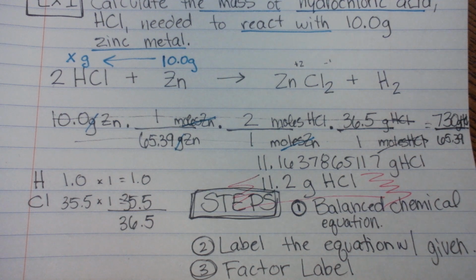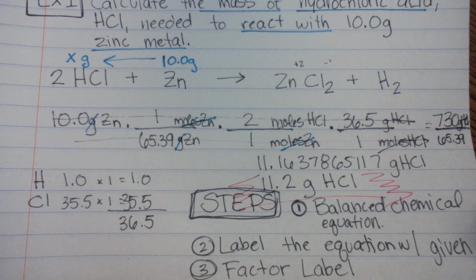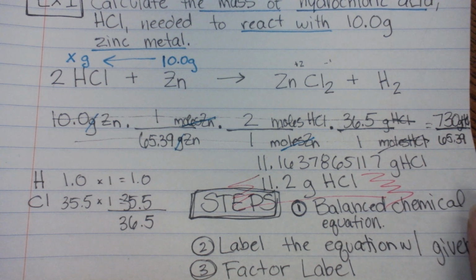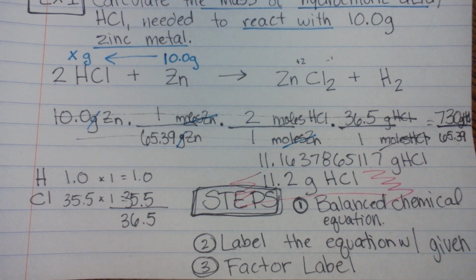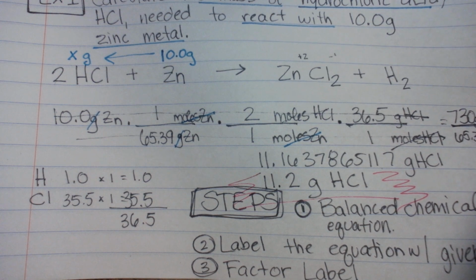Alright, give me a thumbs up if you feel like, yep, you can do this. A thumbs down if you're like, oh my goodness. Somewhere in the middle is a lot of people. Alright. Let's go ahead and do a couple more examples. And let's see, what time do we leave this class?